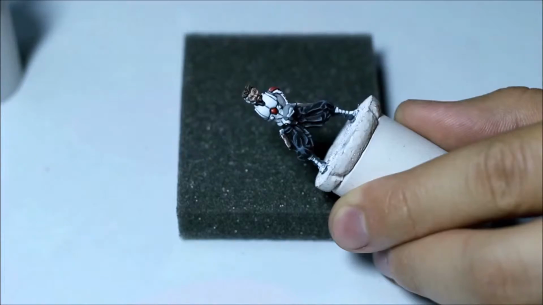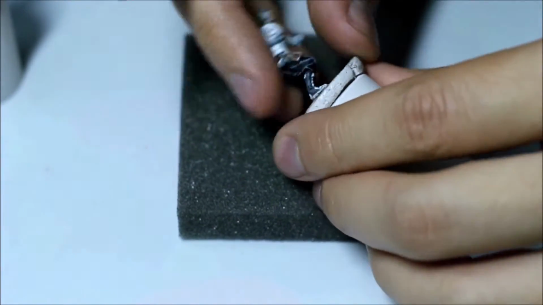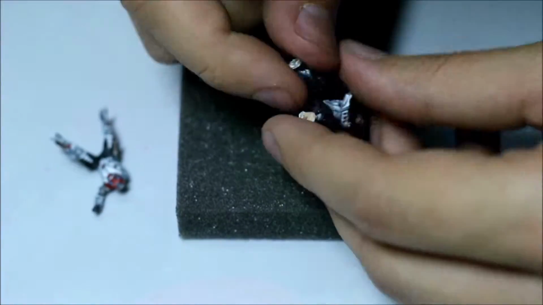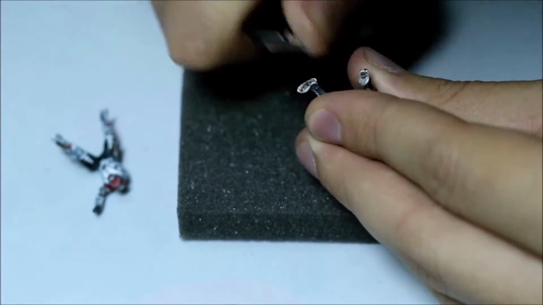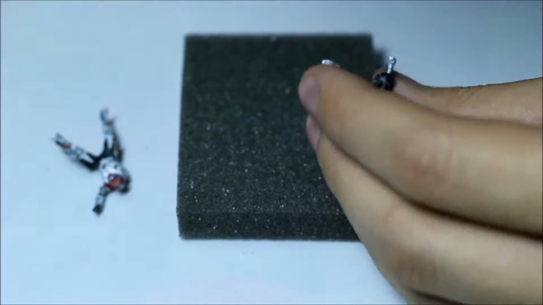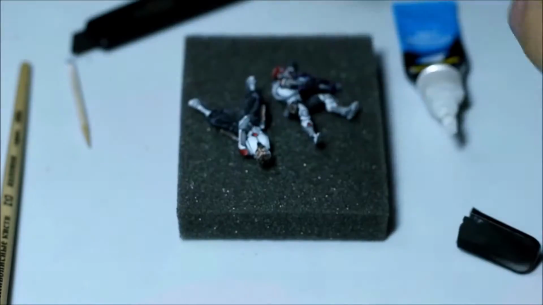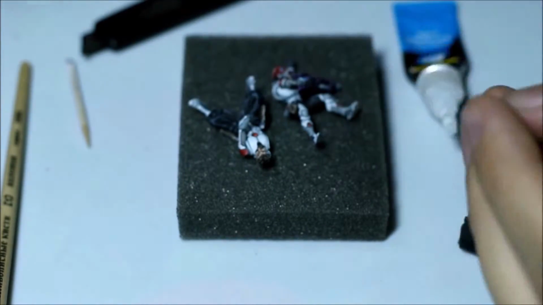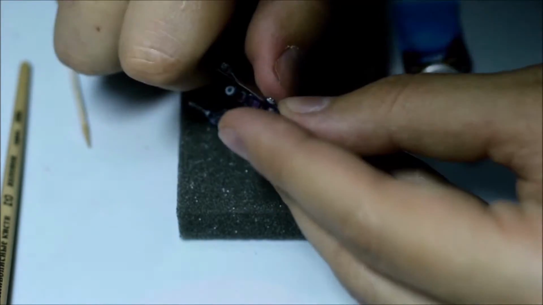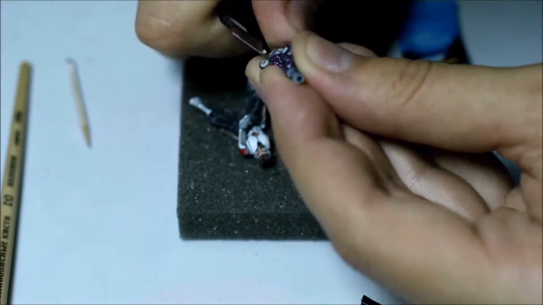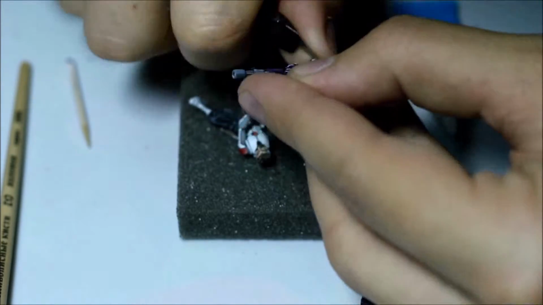So I matte varnish it, then I peel it off, and when I stick the miniature on and I'm sure that everything will be in its place, I can start gluing it together.